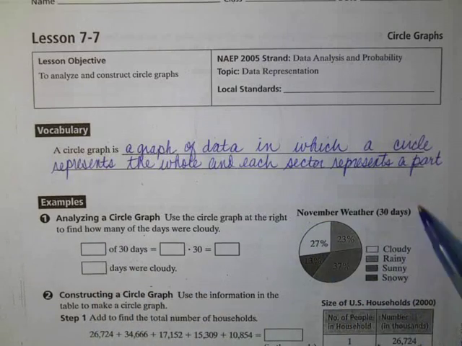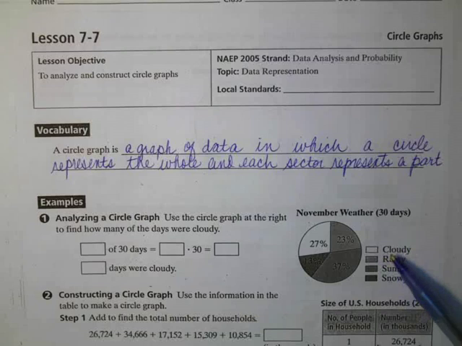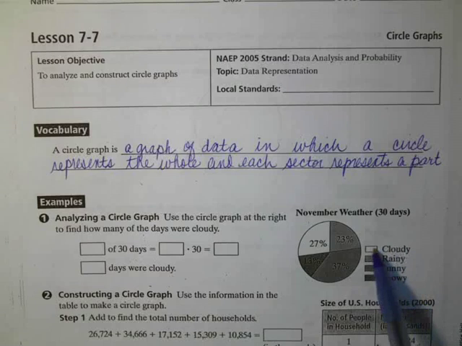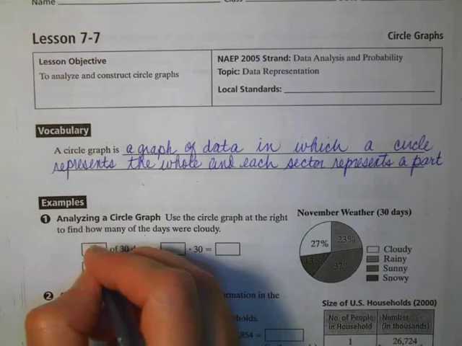The November weather, there's 30 days in November, so they've done that. Your key right here shows you some different colors for the different types of weather, and on the graph there are percentages. Use the circle graph at the right to find out how many of the days were cloudy. So if I look, cloudy is the white, and that's 27%.